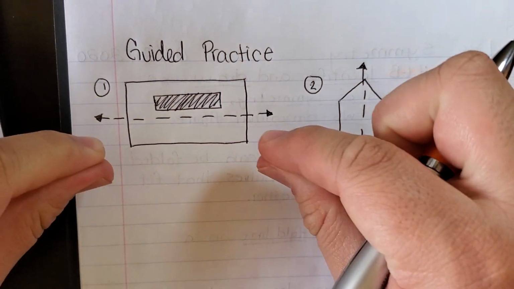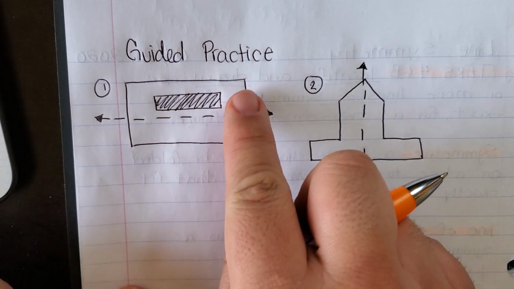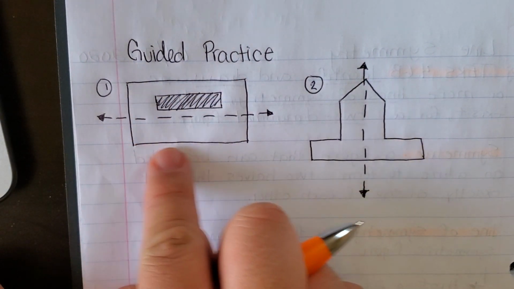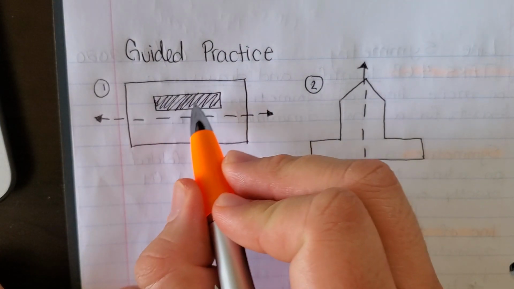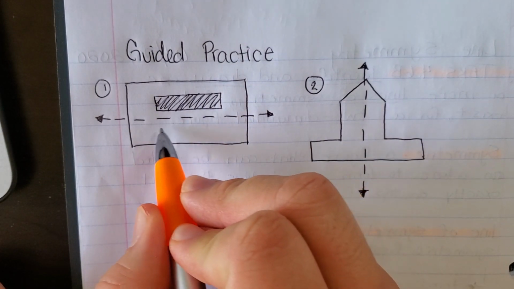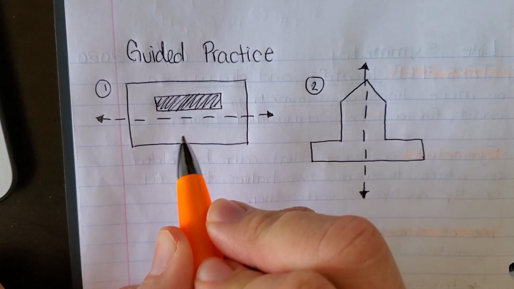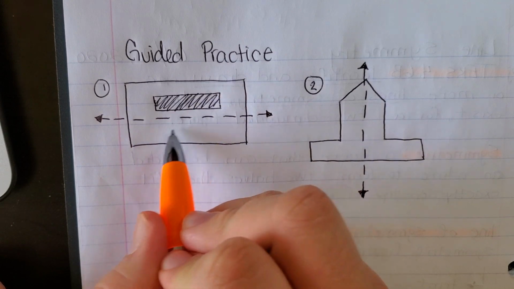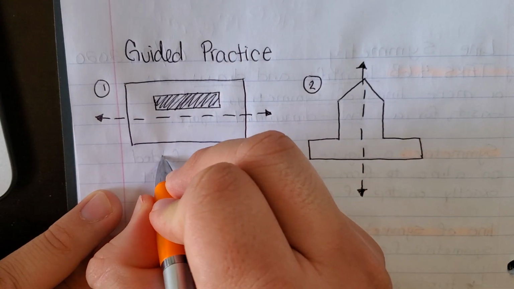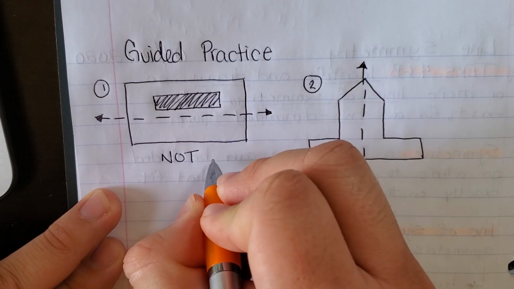So if we're to fold it in half exactly the same, will whatever is shown up here be exactly the same down here? No. Why not? Because of this empty space. This empty space should have been popping up right here. Then that would have made it exactly a line of symmetry. But since we don't have this empty space down here, this is not a line of symmetry.